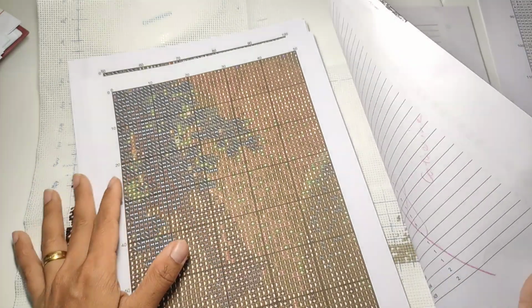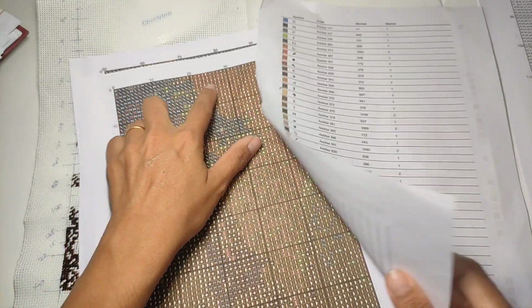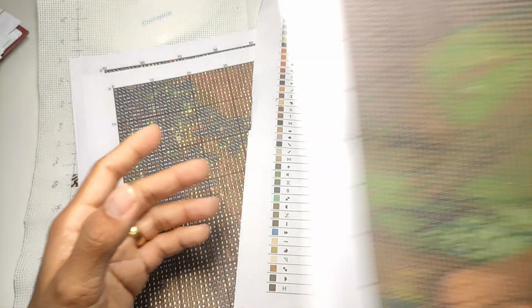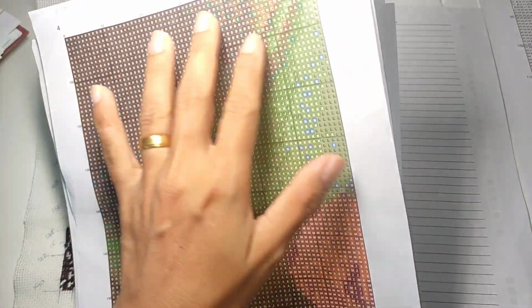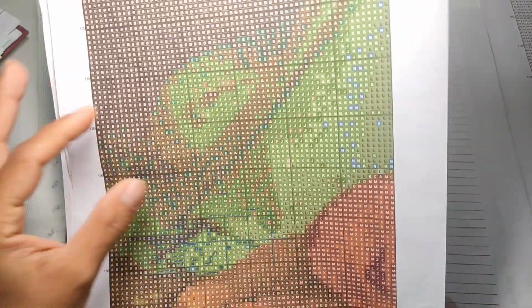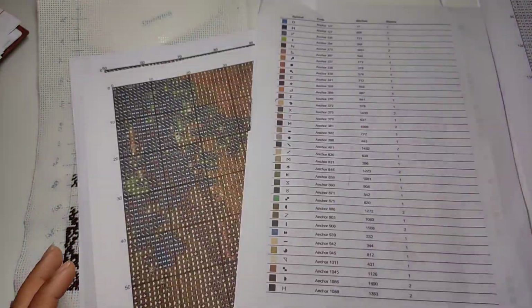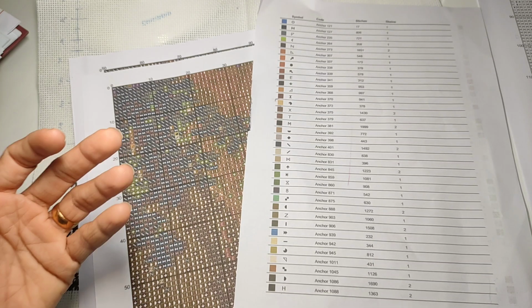I also did something else. I increased the size of these pictures because that was another problem for me. I was not able to figure out and mark and everything. I was struggling a lot. So that also I did. So I regenerated the image.